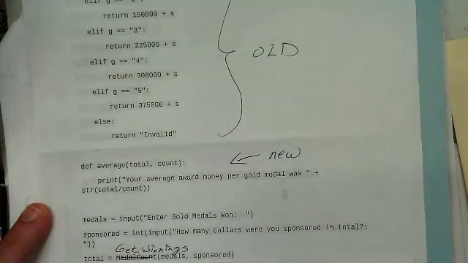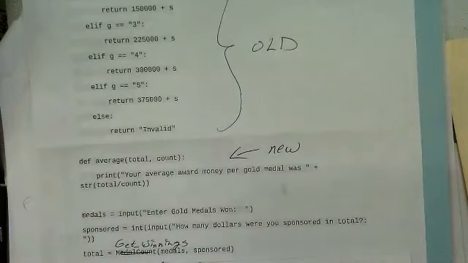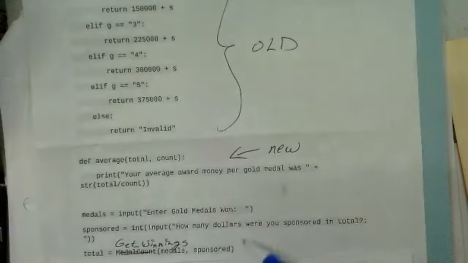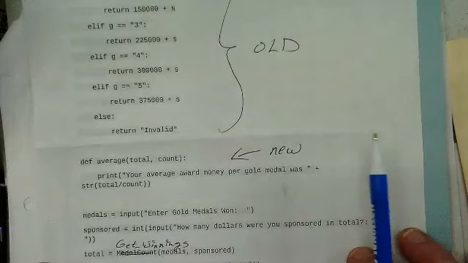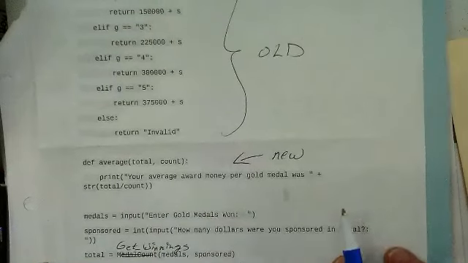Now, this is going to be total, our total that's going to come out right here in this string. Get underscore winnings, medals, comma, sponsored. All right, because this is our gold up there with our medals right here and the sponsored amount of money. And then we're going to print your prize money, just like this is all from the previous stuff. Nothing has changed here.